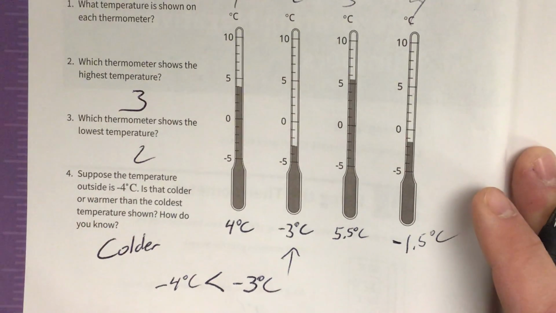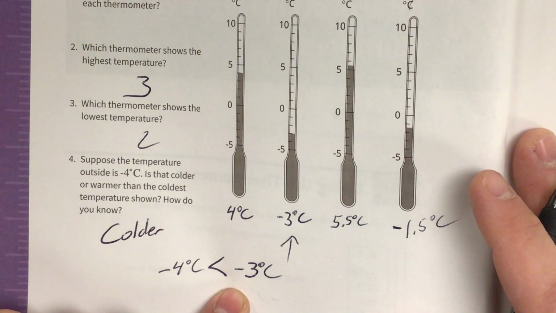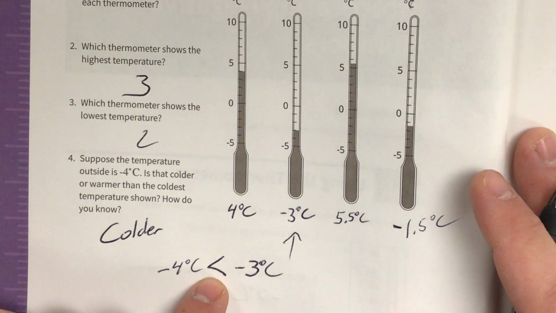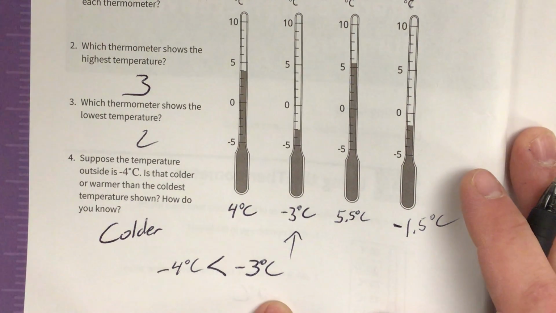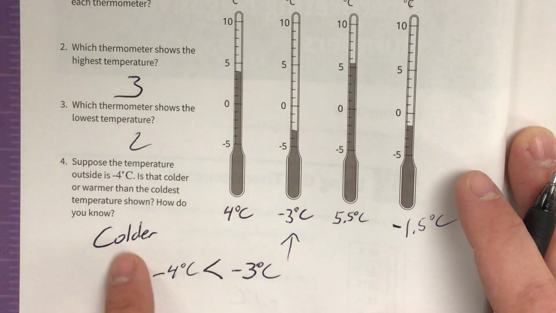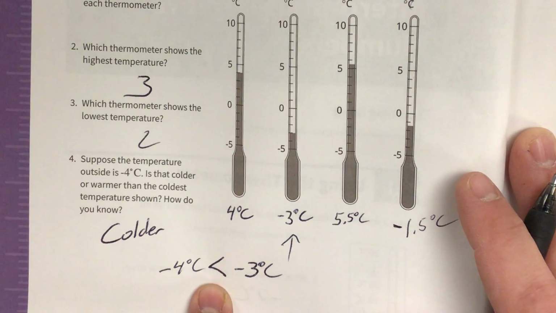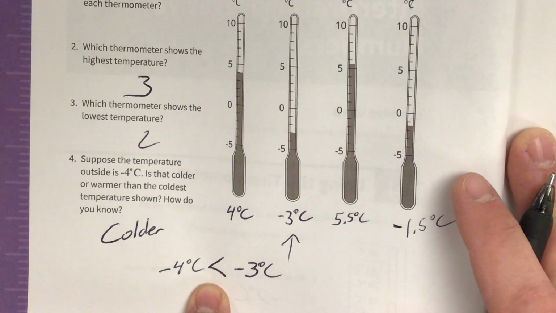Okay, -3 is actually bigger. -3 is actually warmer. Remember, this little sign means less than here. An alligator always eats the bigger number, right? -3 is warmer, so -4 is actually colder. It's less than. Lost a degree of temperature.